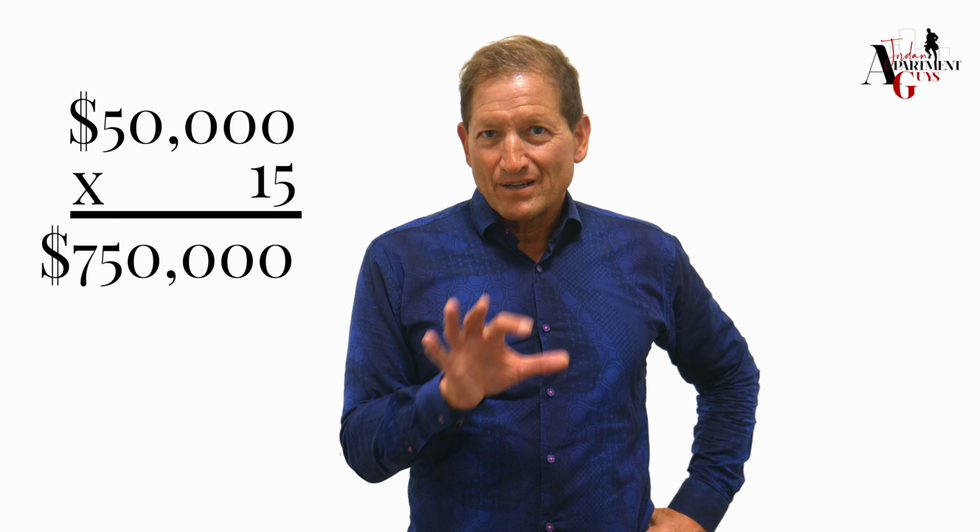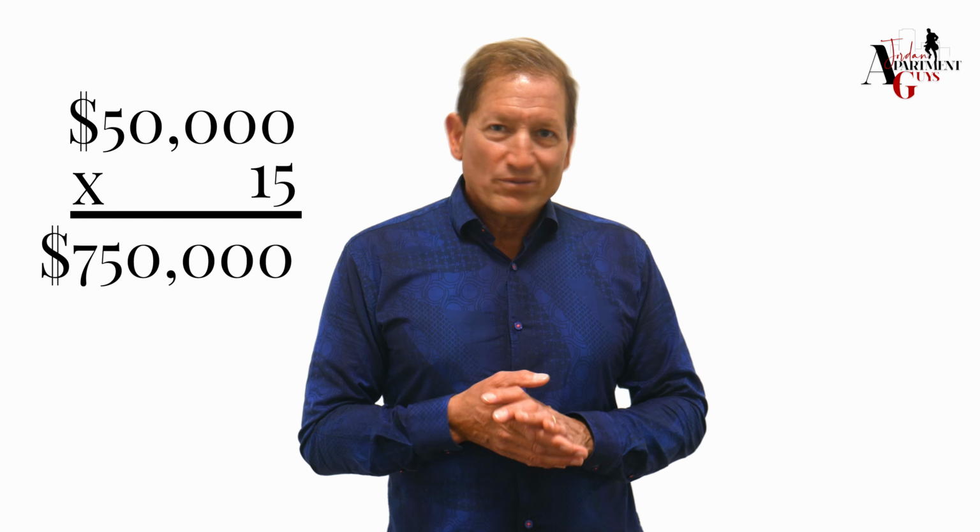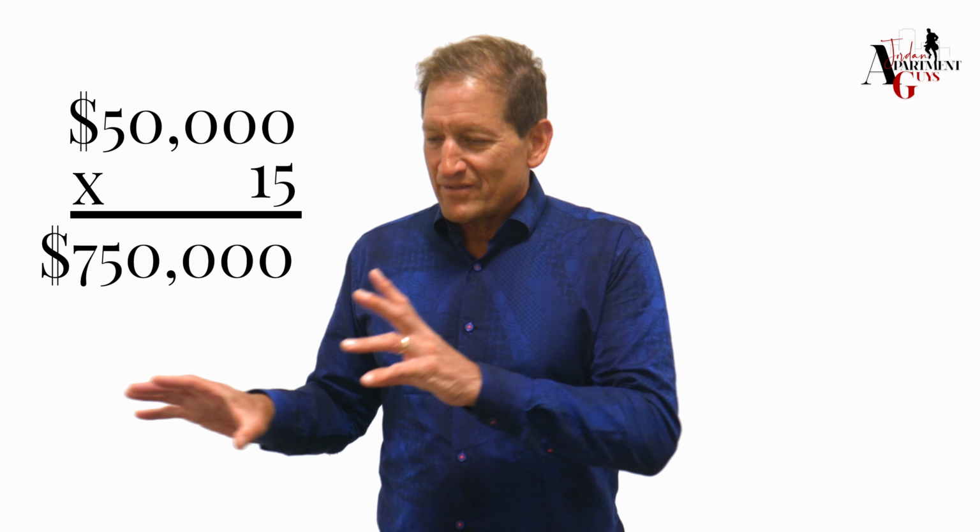So that gives you a $750,000 approximate value. So that's pretty much it. You can pretty much look at any individual duplex, triplex, fourplex, and it's basically a comparison approach, but it's based on rents in a loose way.